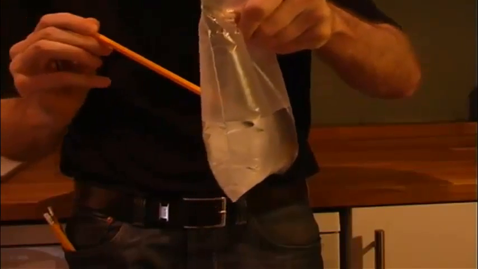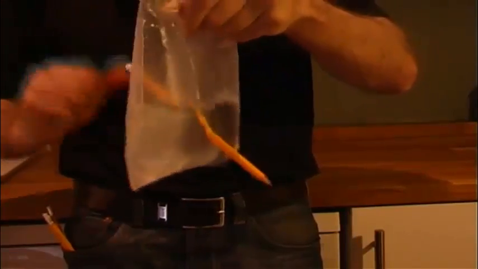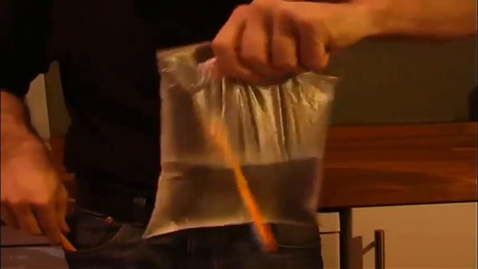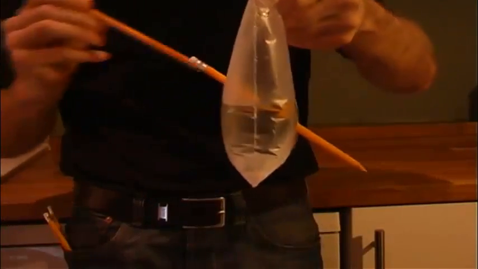Fill the bag with water and seal the top. Next, simply jab the pencils through the bag. Amazingly, the water won't come out.